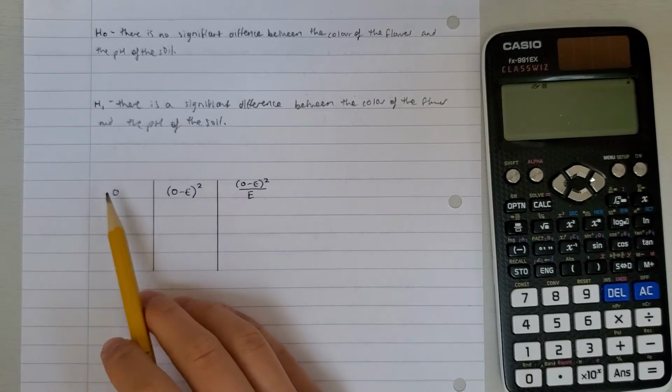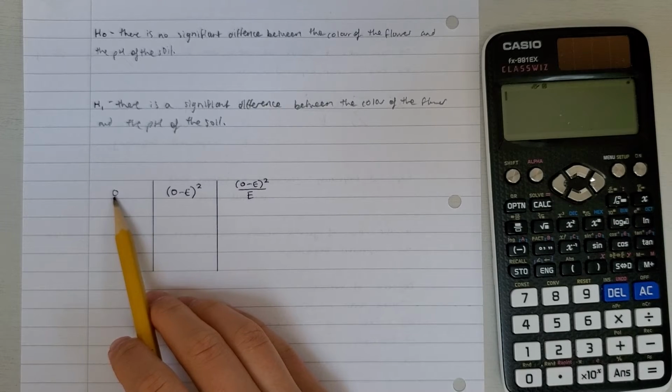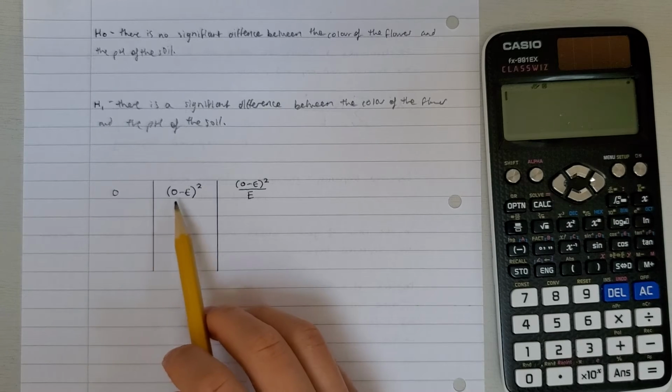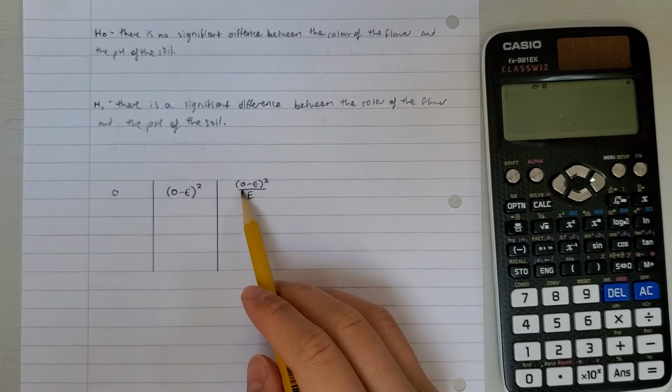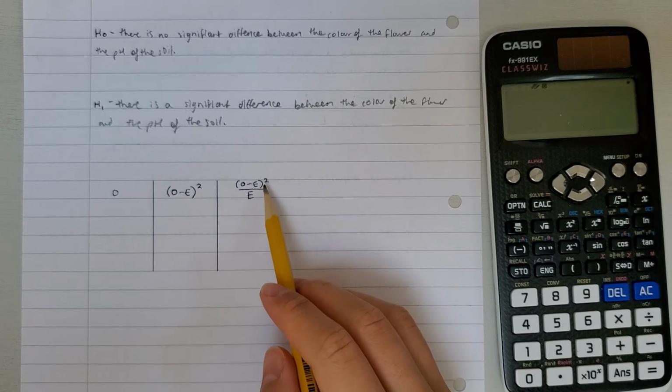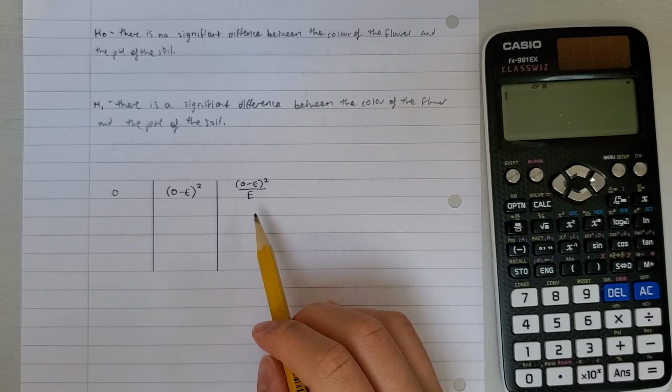Here we have a table. We need observed values, which we had on the previous page, observed minus expected, and observed minus expected squared over expected.